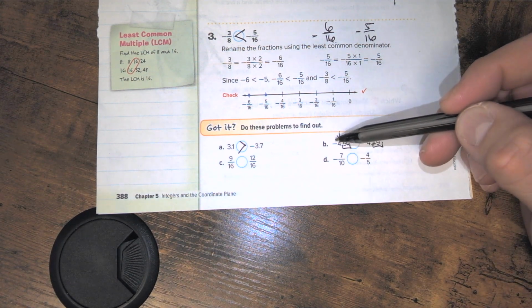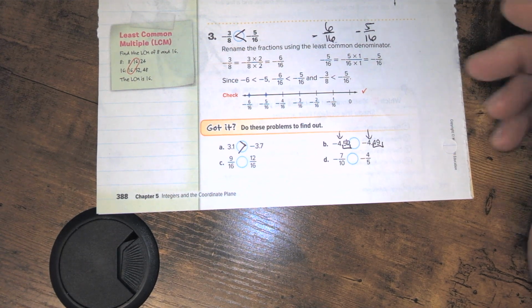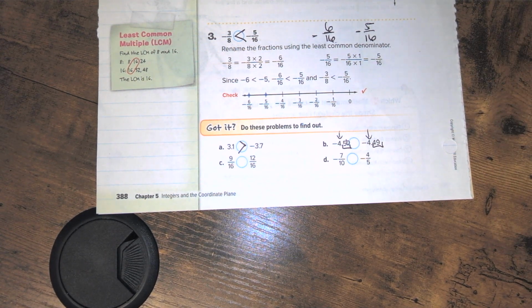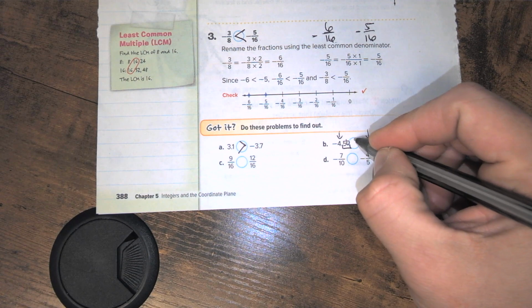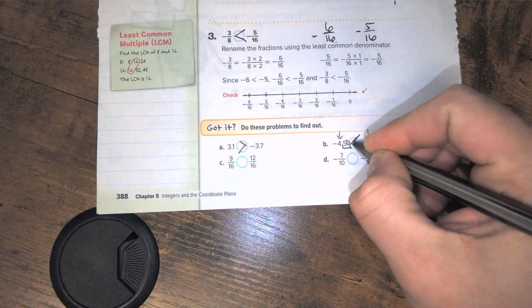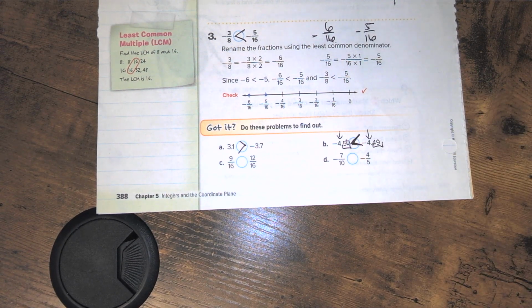So we're going to think of it as negative 50 and negative 49. Which one would be closer to 0? 49. So then we're going to do less than. So negative 4.5 is less than negative 4.49. Whenever there's two digits after a decimal and the other one only has one, annex a 0. That way you can compare them like that.